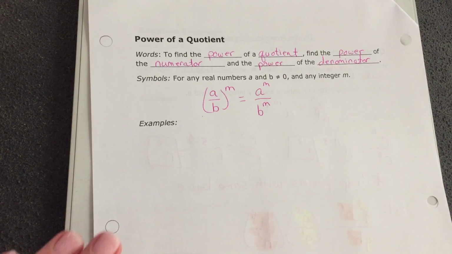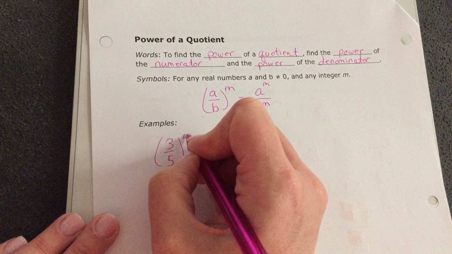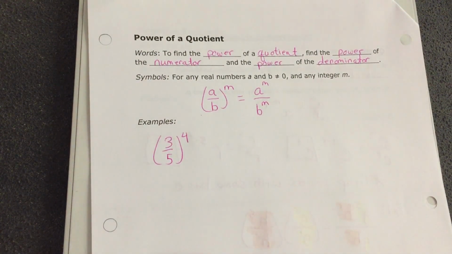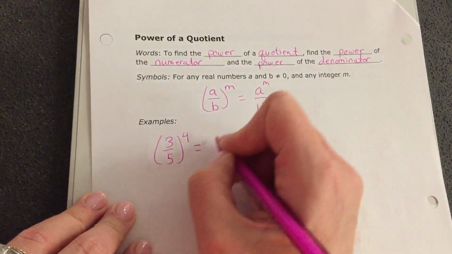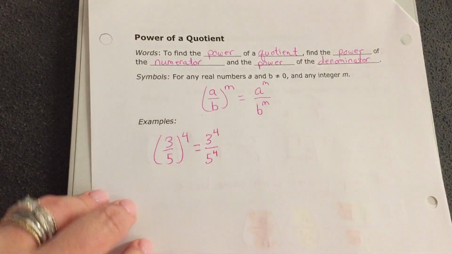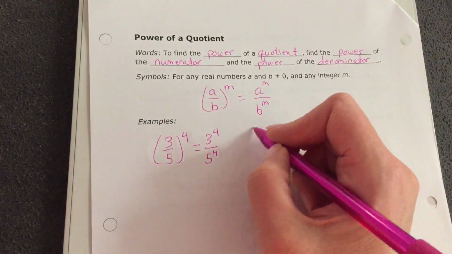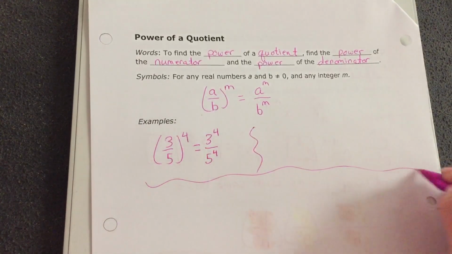All right. So your first example, if we have 3 over 5 to the 4th, and I'm actually going to use numbers so that we can see what we're looking at right here. You would have 3 to the 4th over 5 to the 4th. Later on, in your calculator, you're going to say 3 to the 4th equals whatever, and then 5 to the 4th equals, and you're going to divide it out because they're numbers, and we don't have any variables in there. But I just want to get y'all in the habit of writing it correctly. So we're going to draw those squiggly lines here.